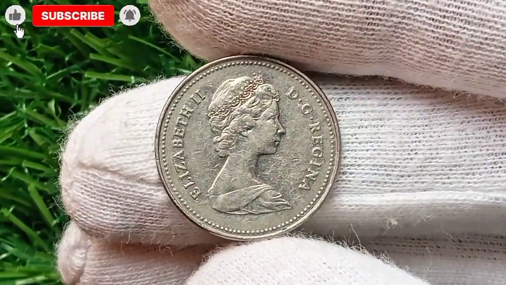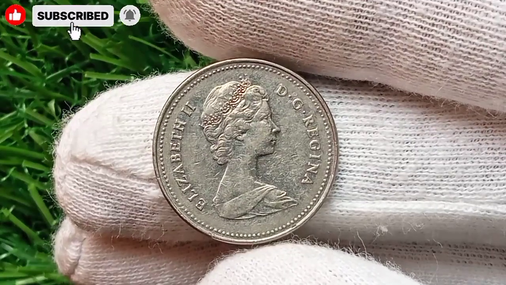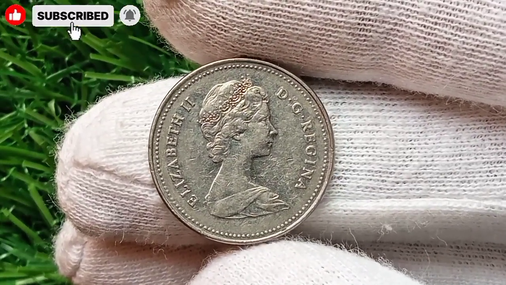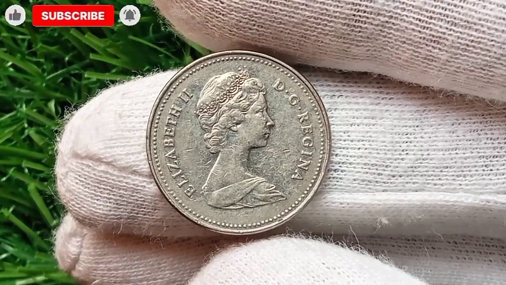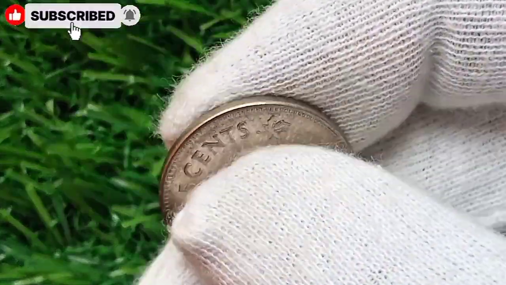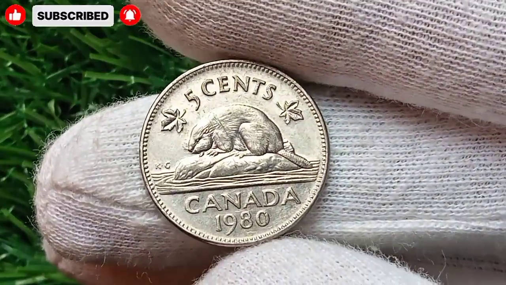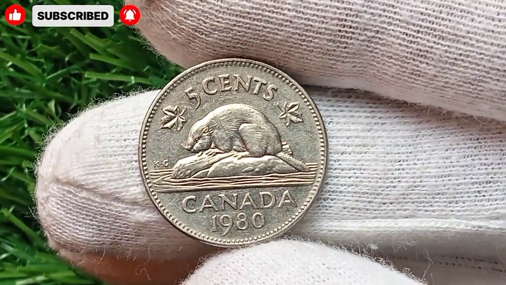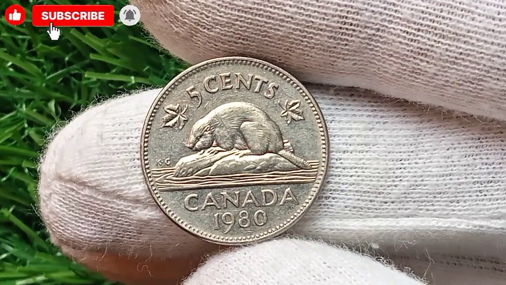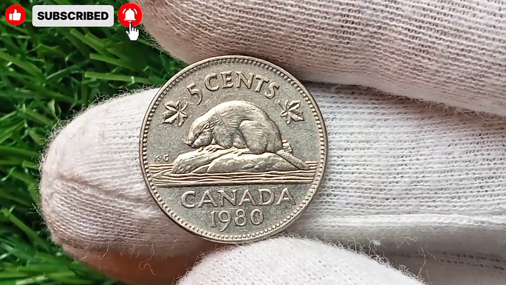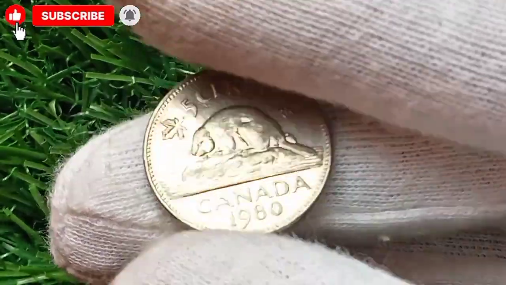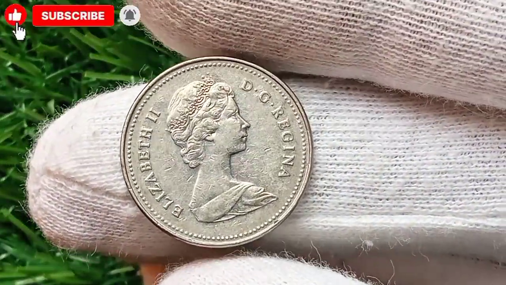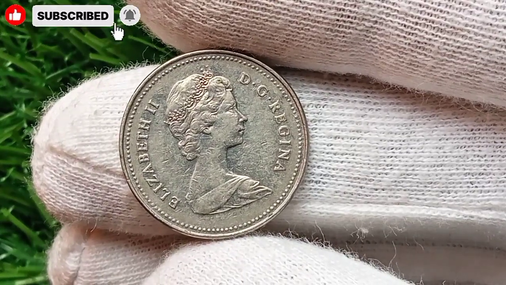The 1980 Canada 5 cents coin also carries emotional and cultural value, especially for Canadians who grew up during that era. For many, this coin brings memories of buying candy, taking buses, saving coins in jars, and everyday life moments that defined childhood in the 1980s. Every scratch, tone, and wear mark on a circulated coin tells a story of human hands, pockets, vending machines, and cash registers it passed through. A perfectly preserved coin, on the other hand, feels almost magical, like it escaped time itself.